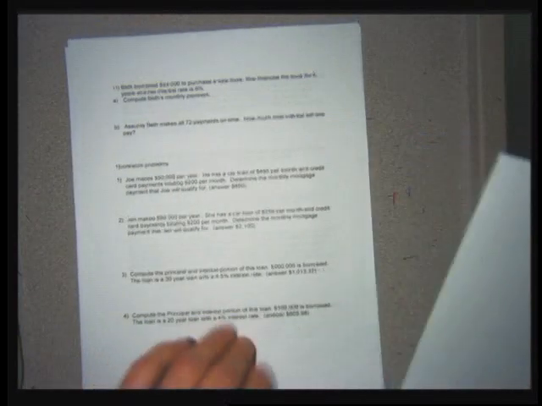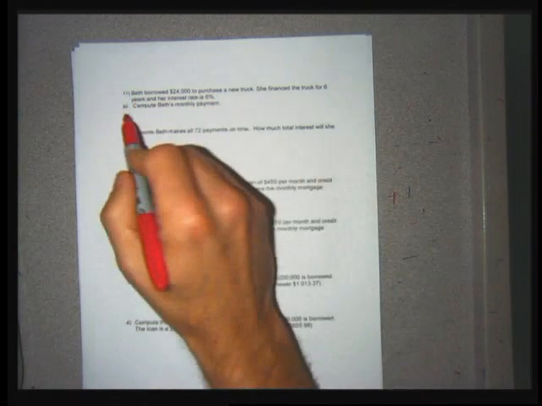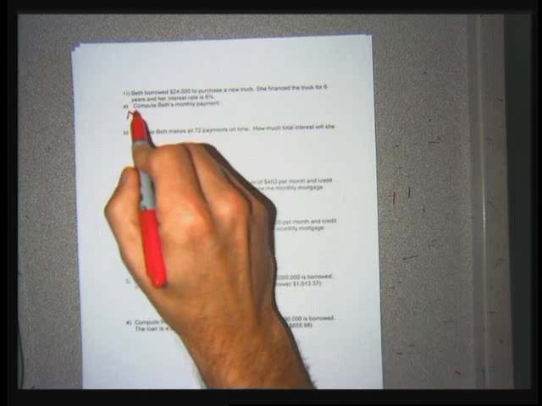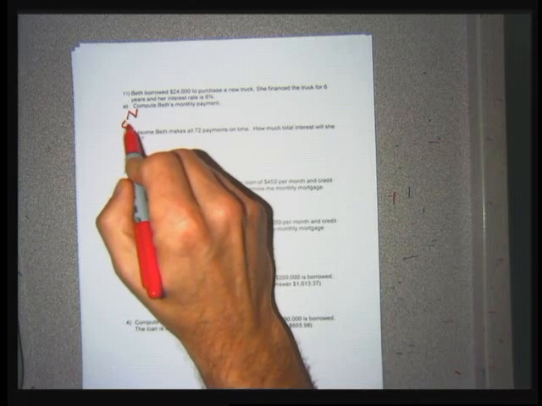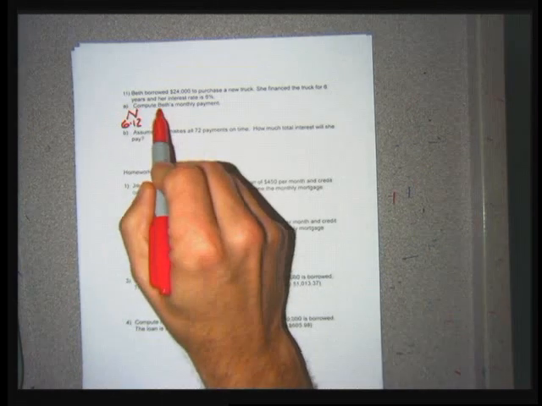That's the first auto loan page. Second auto loan only has one more problem, so this should go quickly. Computing a monthly payment for Beth. Beth's borrowing $24,000, 6 years. So when I do Beth's monthly payment, the N is the number of payments. It's 6 years times 12 payments per year. It's going to be 72 for her N. The I, her interest rate, is going to be 6%.